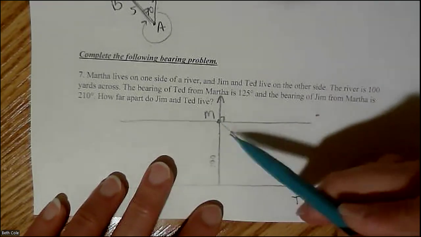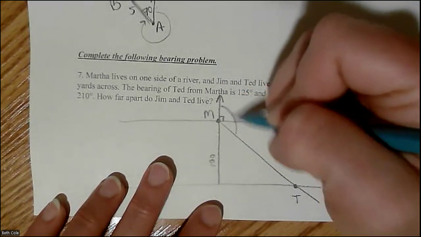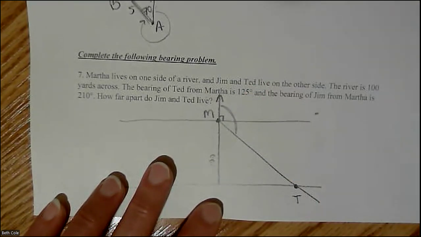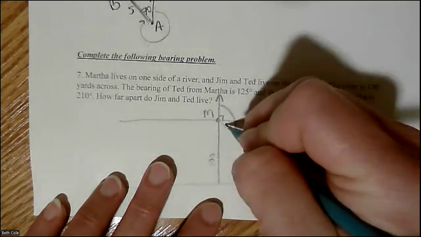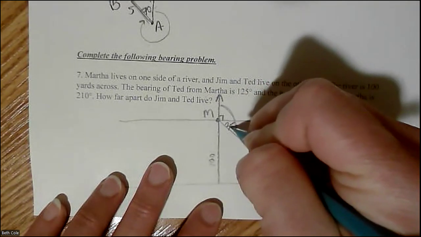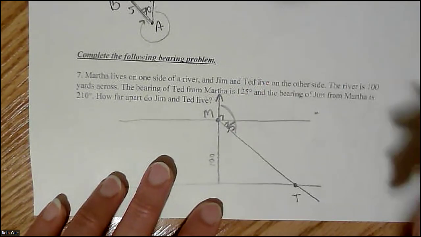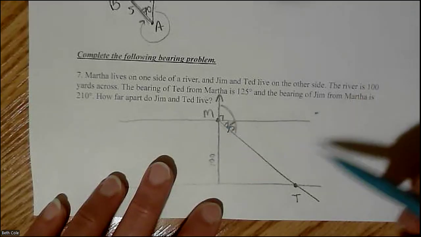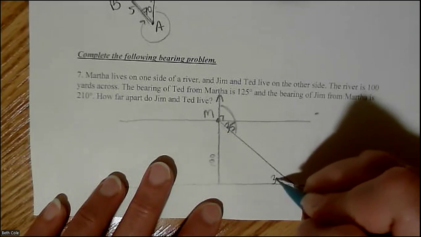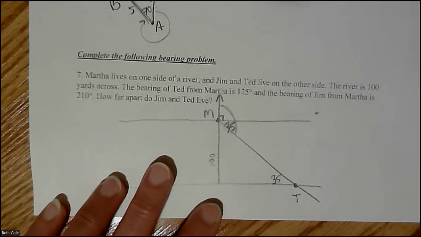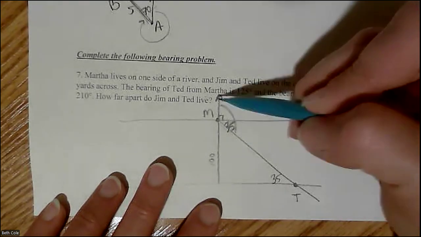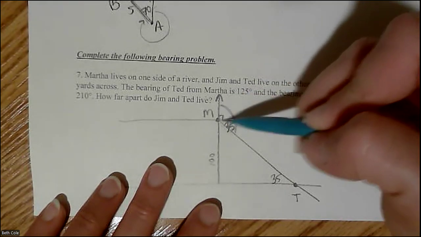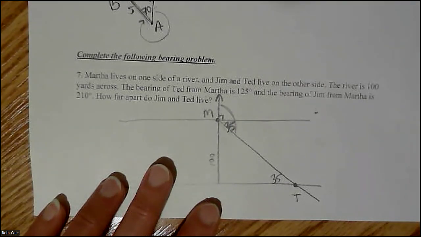So 125 is this whole amount. 125 minus 90 is going to give us 35. So that's going to be 35 for this angle right in here. So that means this is also 35. So alternate interior, those are going to be congruent. So again, this whole thing is 125. If this part is 90, this part has to be 35.